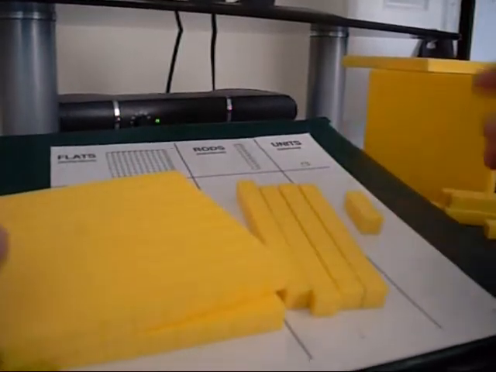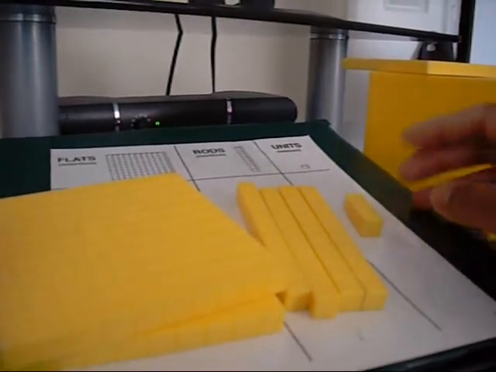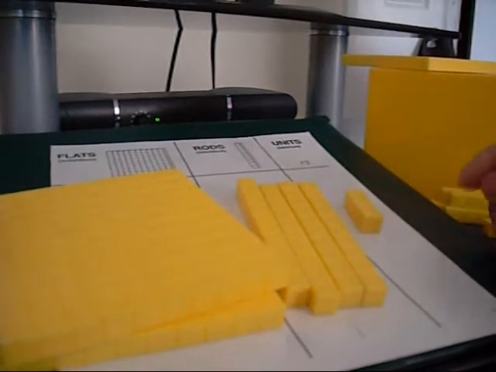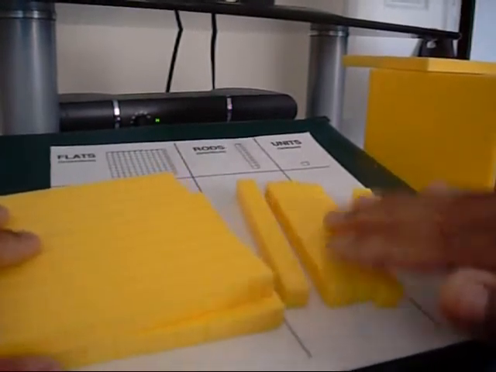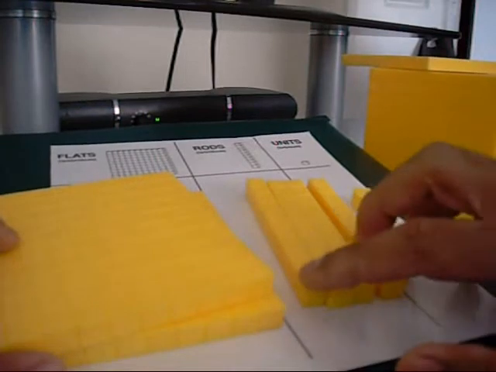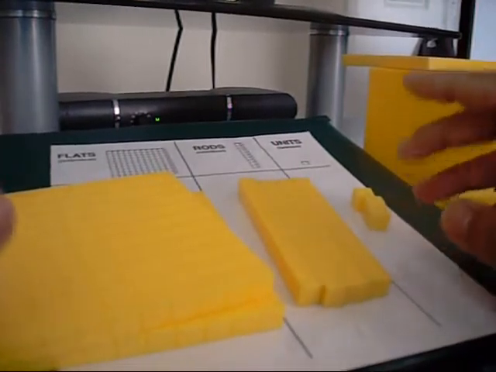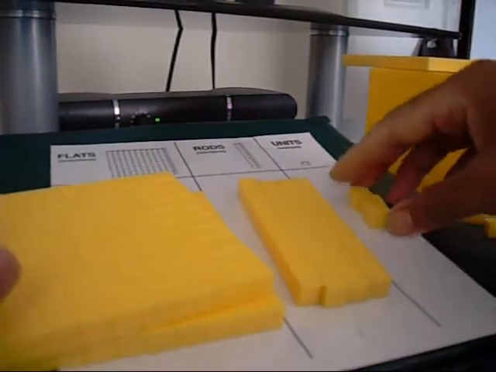Alright, so our first basic introductory lesson: base 10 blocks. What are base 10 blocks? Well, these are base 10 blocks. Base 10 blocks come in a few different colors, but all the shapes are exactly the same.